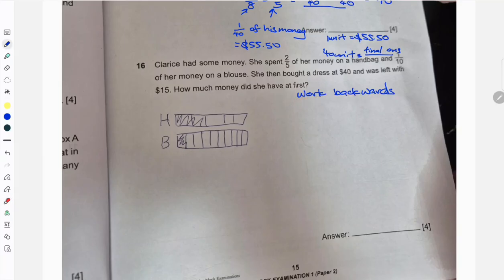Okay, so what do you do now? Okay, we draw the model. But to be honest, I don't like to draw model when I do work backwards question because it'll be very confusing. So what I'll do is I'll just start with the working. Okay, so I say, okay, I'm left with $15 right now.